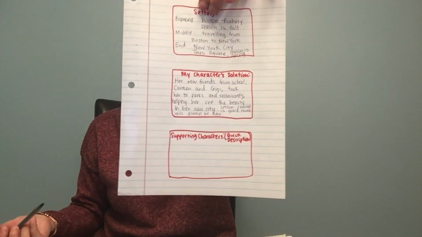All right. Last one, supporting characters, quick description. That means you're going to quickly describe what your supporting characters are like. They're the other people in the story besides your main character. So I know Melanie is mine, and I just told you she had new friends Carmen and Gigi. So the supporting characters in my story are Carmen and Gigi. And you're going to think about yours and write them down as I write mine.